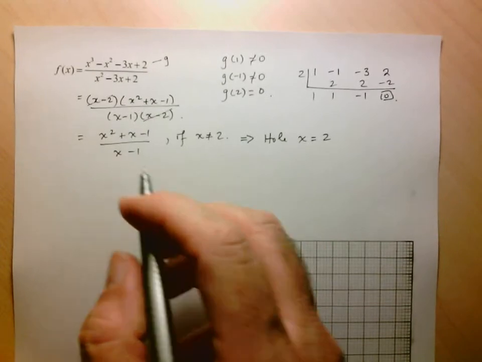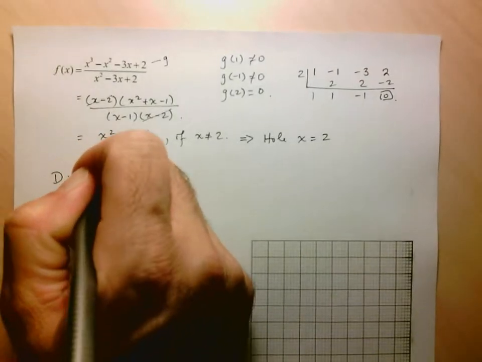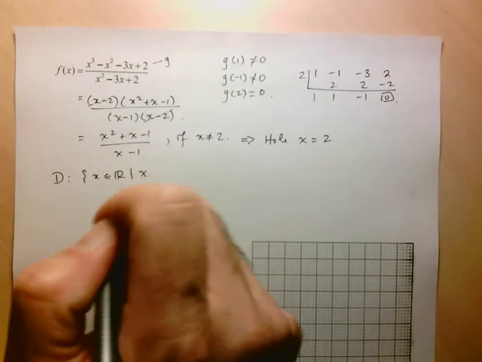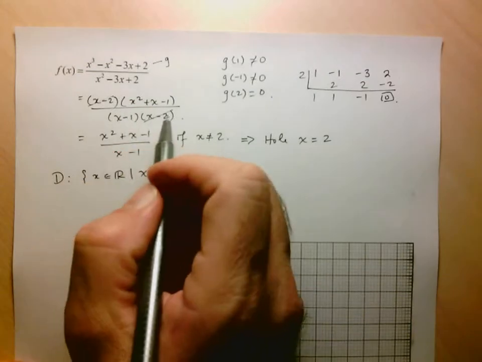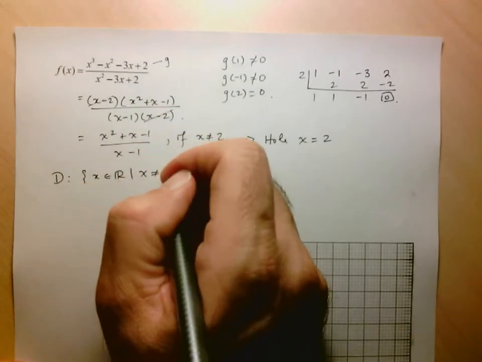Okay, so now we can go ahead and start analyzing it. So we'll start with our domain here. So x is an element of R such that, well, let's see what x can't be equal to. Remember, you always have to go to that original function. x can't be equal to 1 or 2.